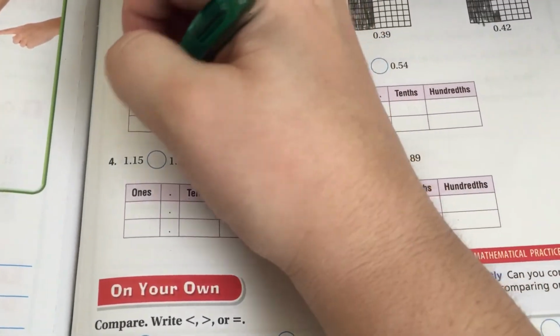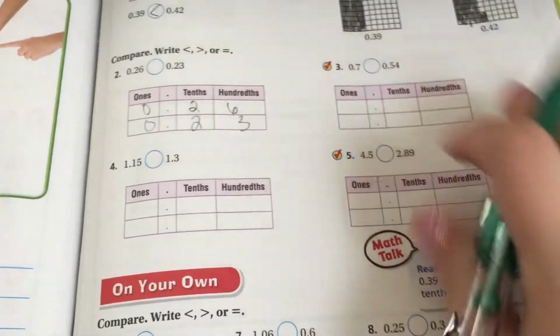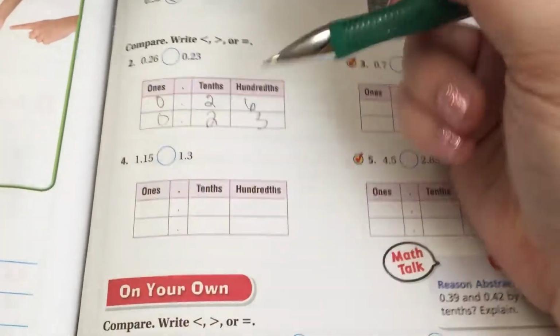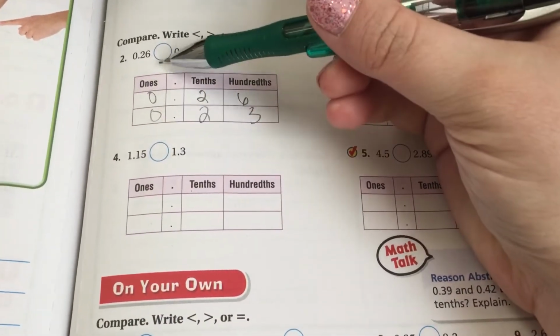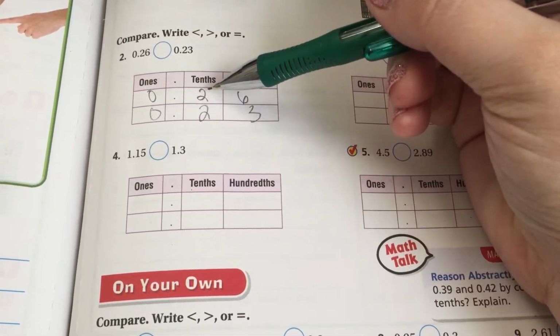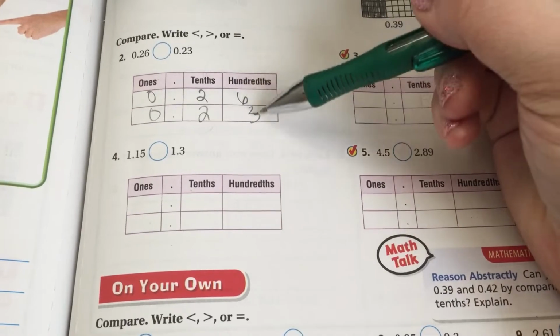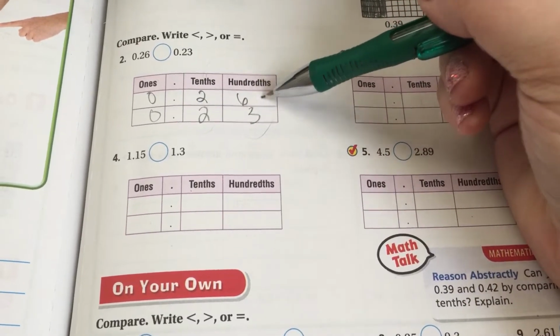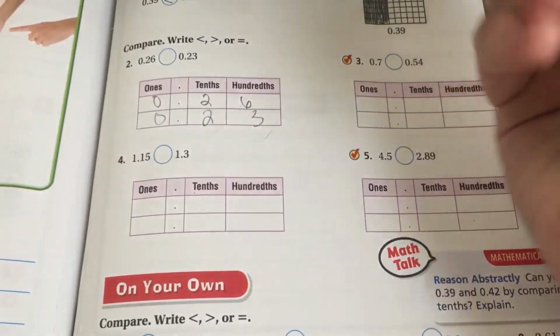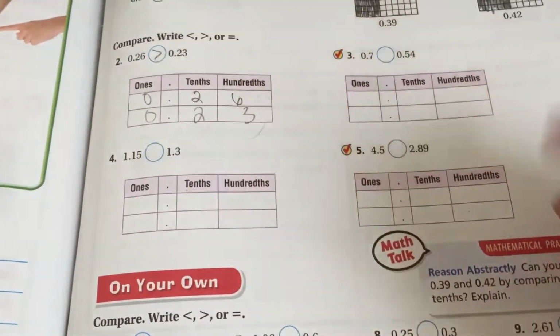So with this one, I'm going to put in the 2 numbers. So I've got 0 and 26 hundredths, 0 and 23 hundredths, and I'm going to go from left to right. So I've got my ones place. They're both the same, so I have to move to the next one. The tenths place, they're both the same, so I got to move to the next one. I look at the hundredths place. This one has 6 hundredths. That one only has 3 hundredths. So that means that this one is bigger.